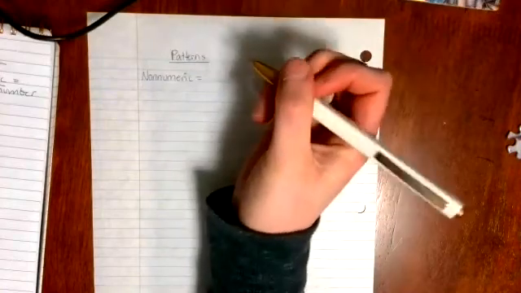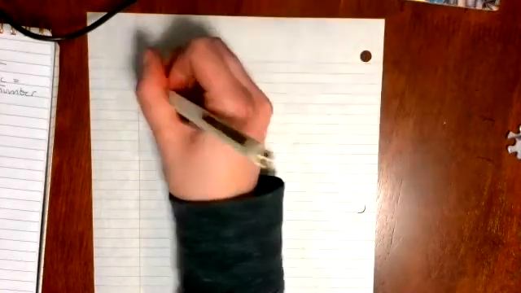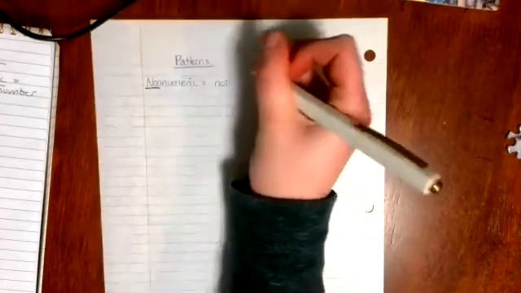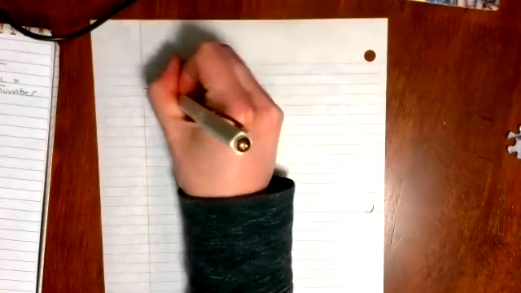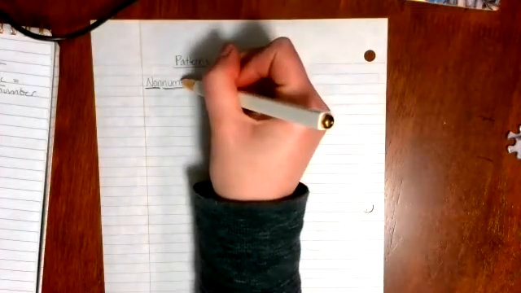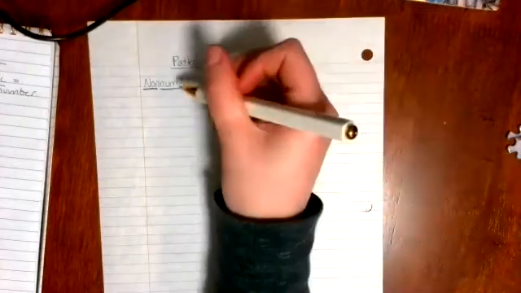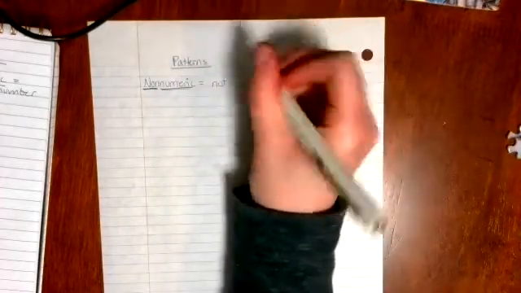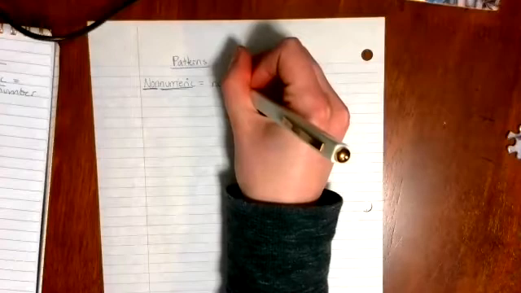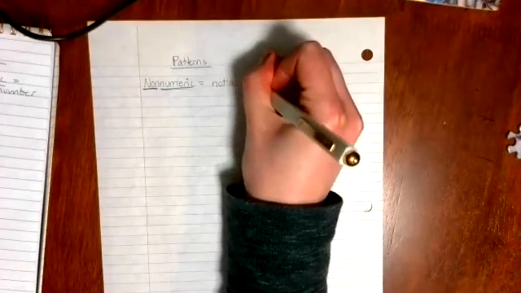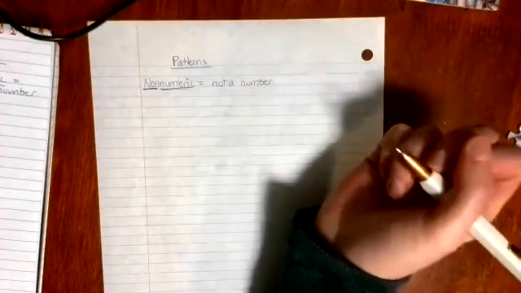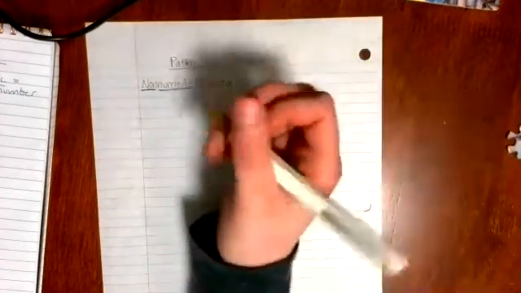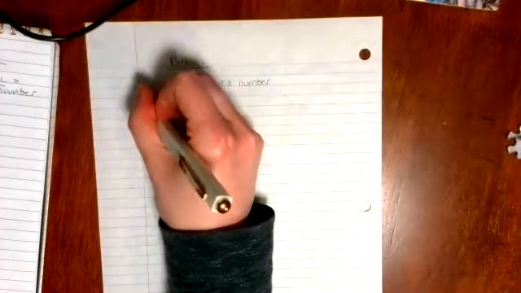Non-numeric patterns. Well, what does non-numeric even mean? Non means not. Numeric kind of looks like the word number. Like if you were to stick a little B right in there, numberic. Okay, that doesn't sound right though, so they take out the B to say numeric. So it means not a number. Well, if it's not a number, then we must be looking at shapes and symbols and different things like that. That's exactly what we're going to look at today.